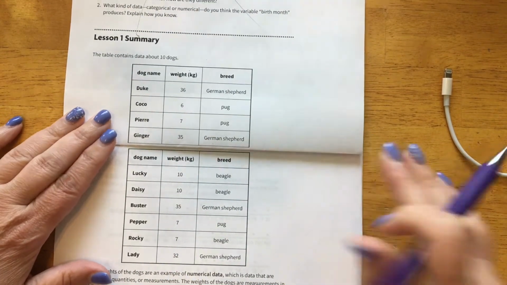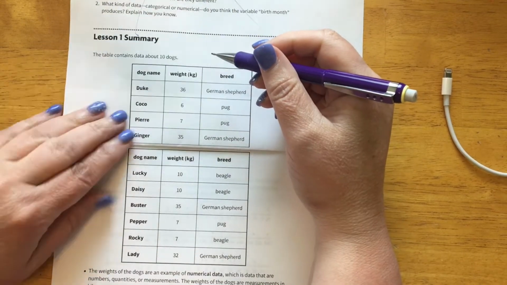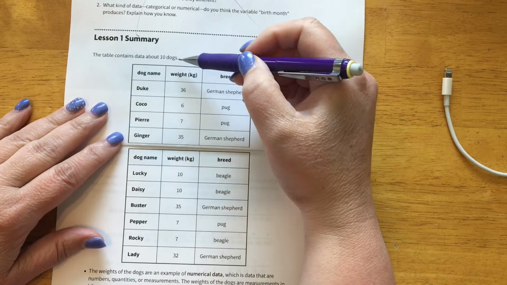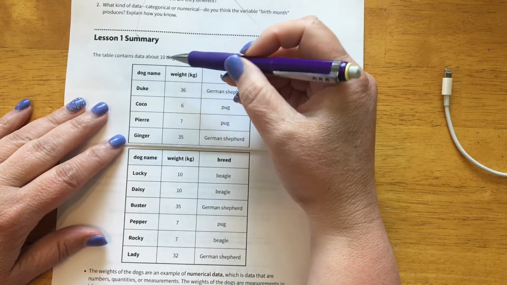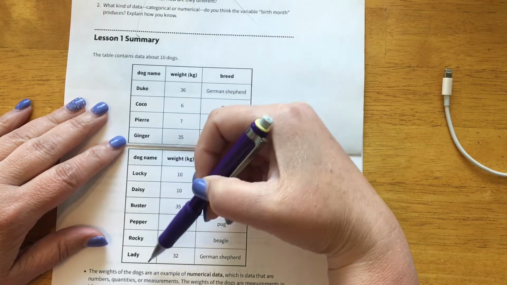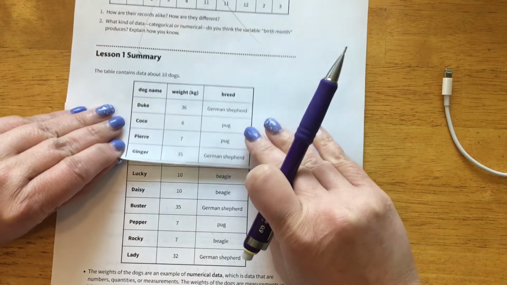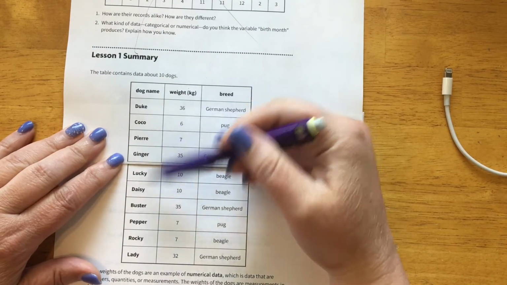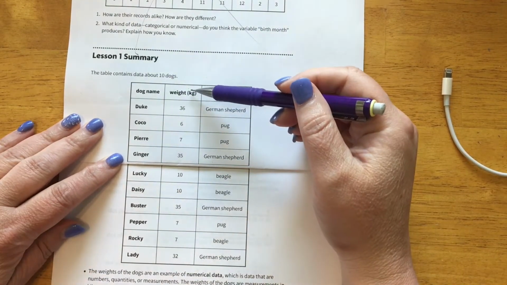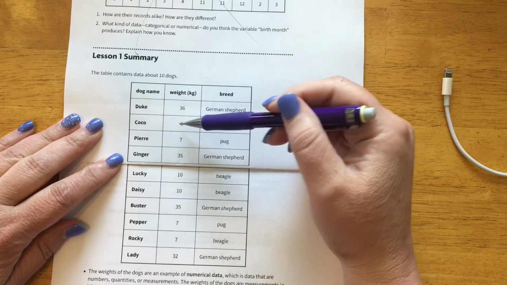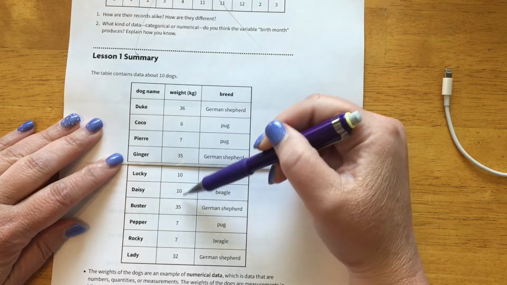Okay, so the very beginning of the lesson summary talks about this chart here. And this table contains data about 10 dogs. So notice, here's my dog's name: Duke, Coco, Pierre, Ginger, etc. In fact, I'm going to cover up the second set of headings. So we've got 10 dogs here. It also talks about their weights in kilograms. So Duke weighs 36 kilograms, Coco only weighs 6 kilograms, etc.